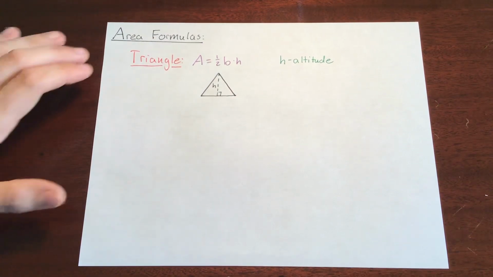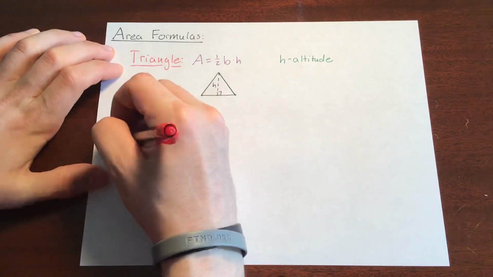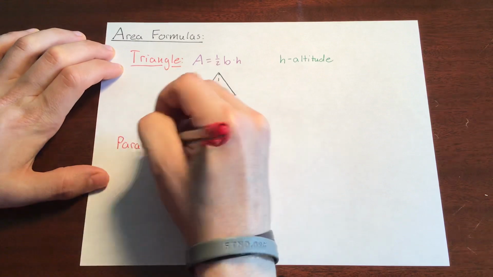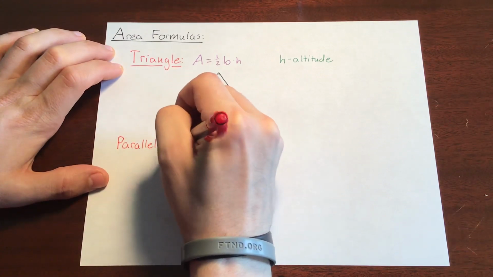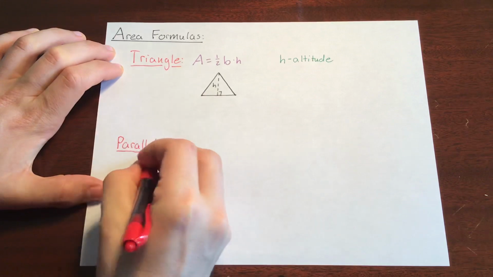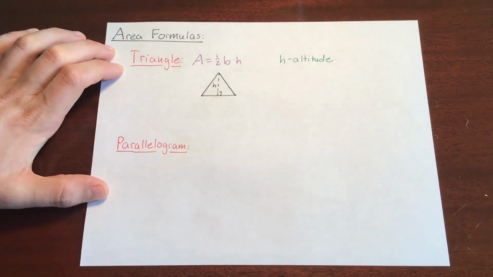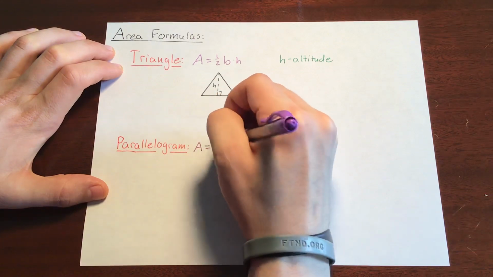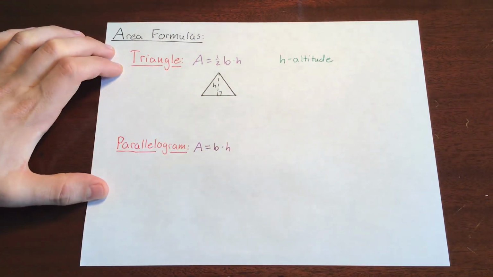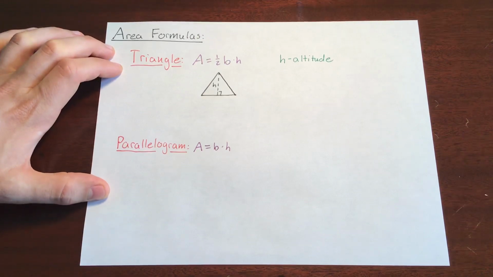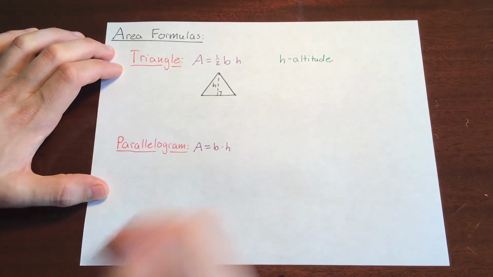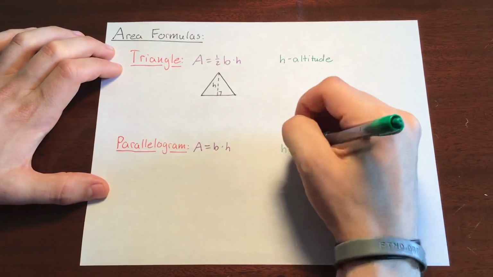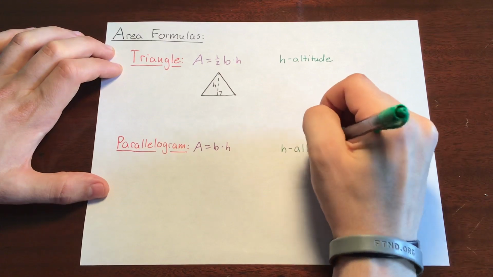The next formula that we are going to learn for today is for a parallelogram. Now, the area formula for this is going to look really similar to the area formula for a rectangle, because the area formula for a parallelogram is area equals base times height. However, in this case, our height is again our altitude.